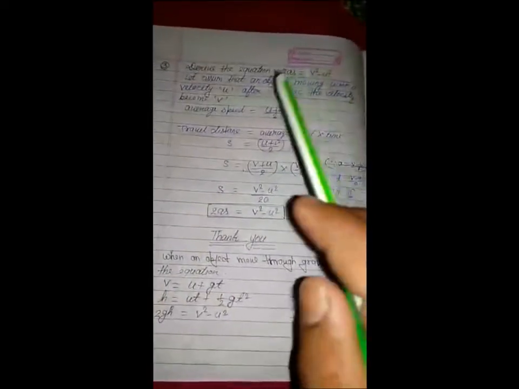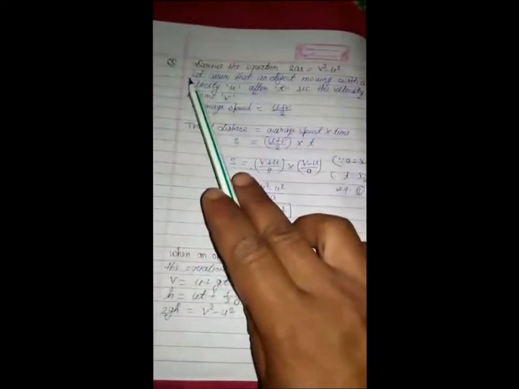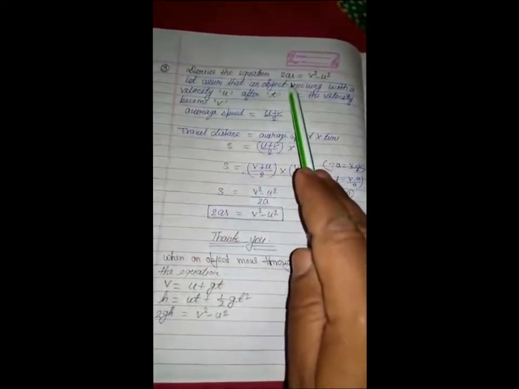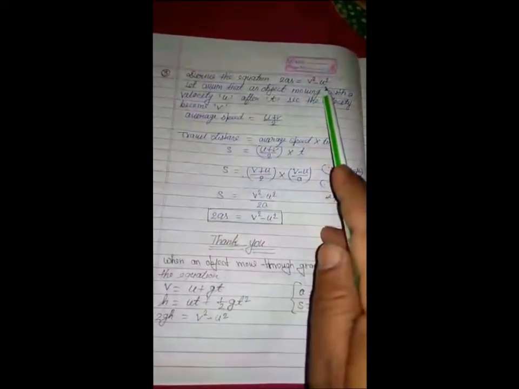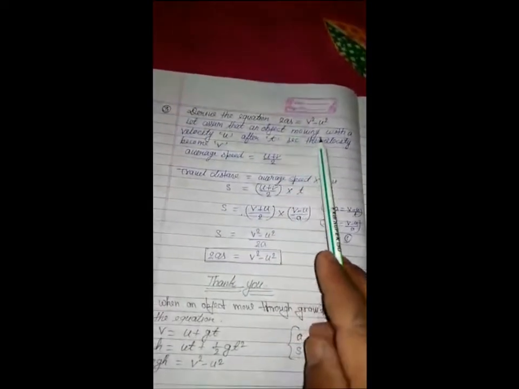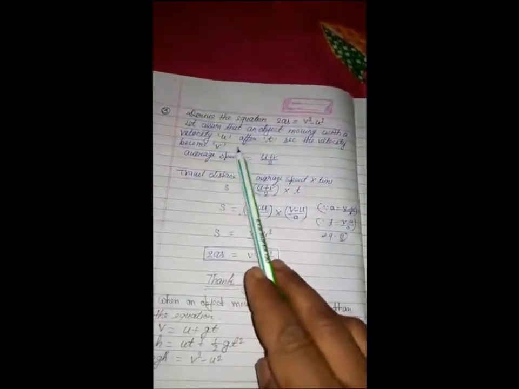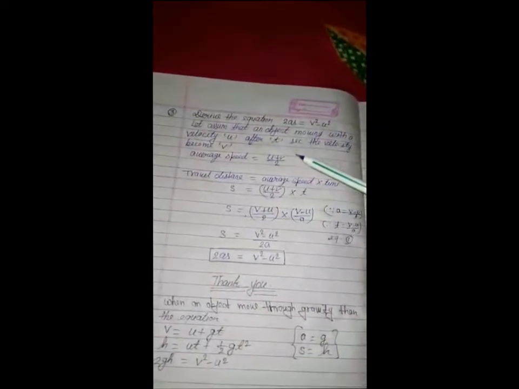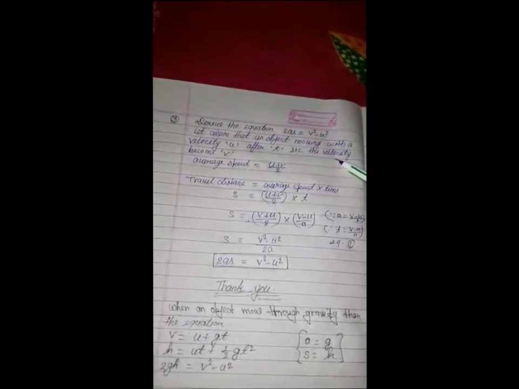Now the third equation is 2as is equal to v square minus u square. Let's assume an object moving with a velocity u. After t seconds, the velocity becomes v. Same statement as in equation first and equation second.